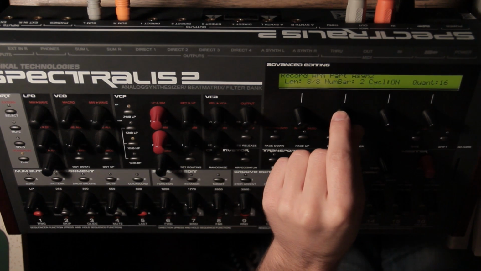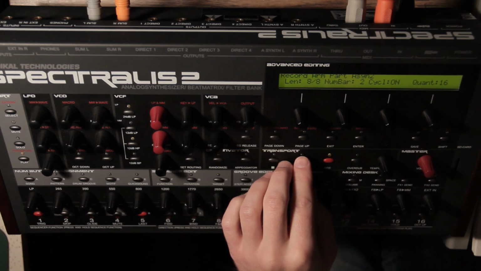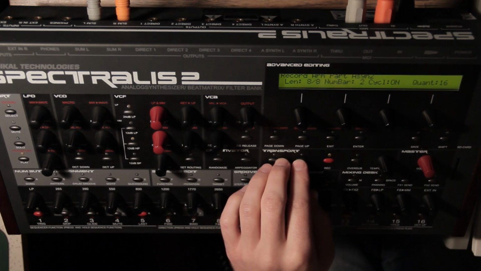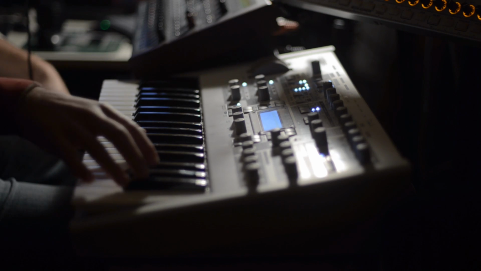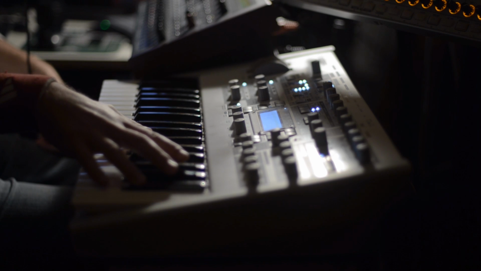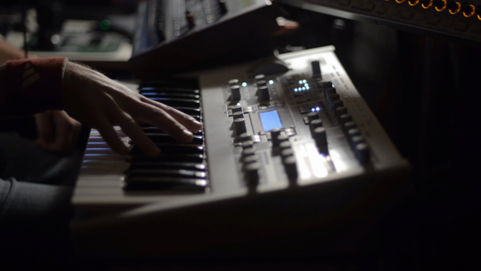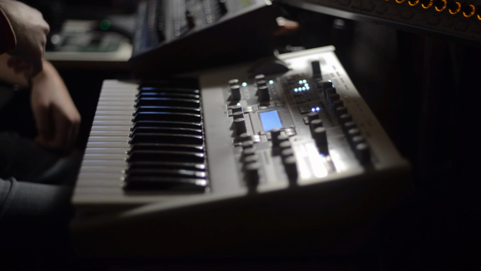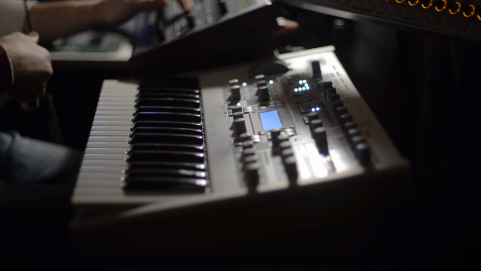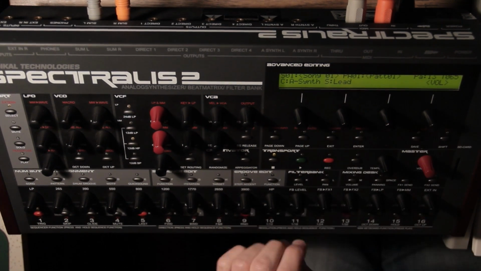So we could have that be 2 measures as well, and then record over that and replace that.